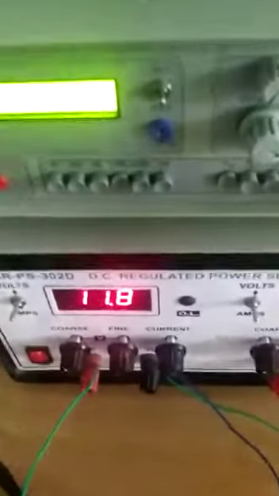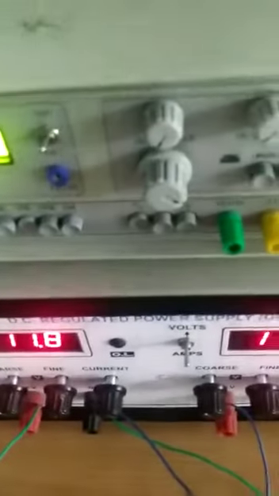Next, on the signal generator, you need to vary the frequency. Here I kept a sine wave, and here you are getting the output waveforms.